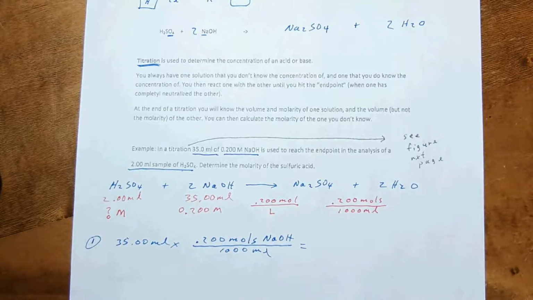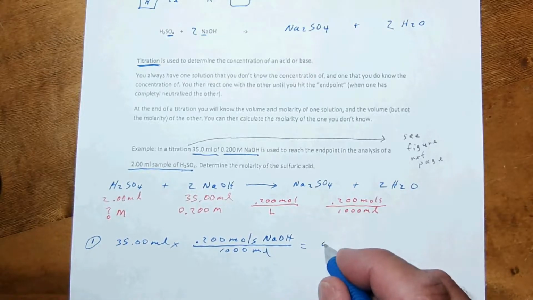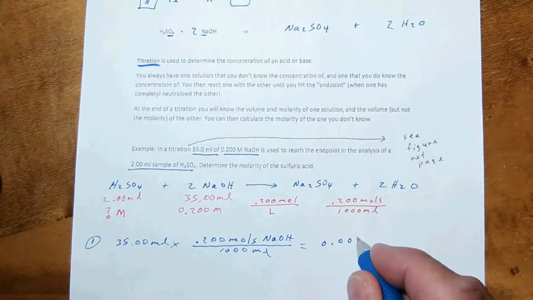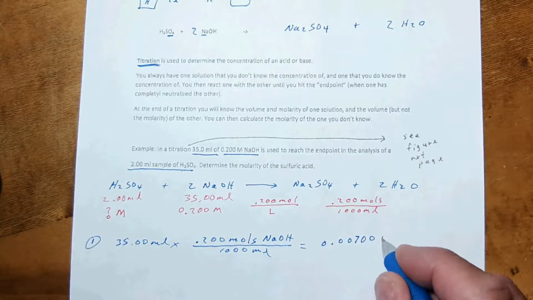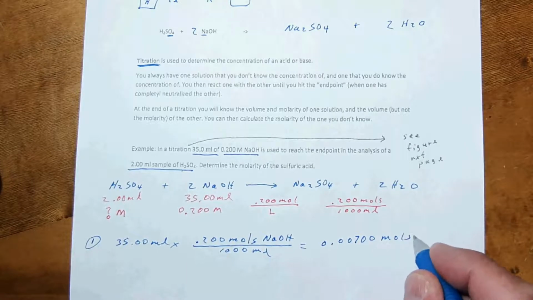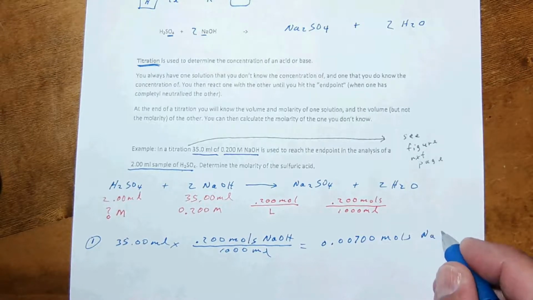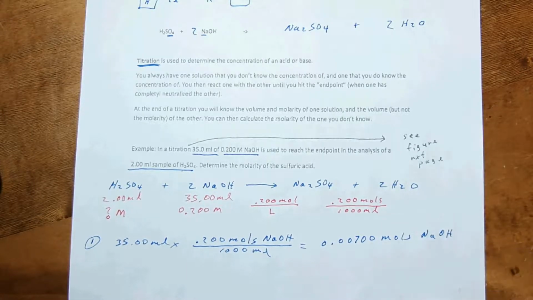And if we run that through our calculator, we end up with that many moles of sodium hydroxide.